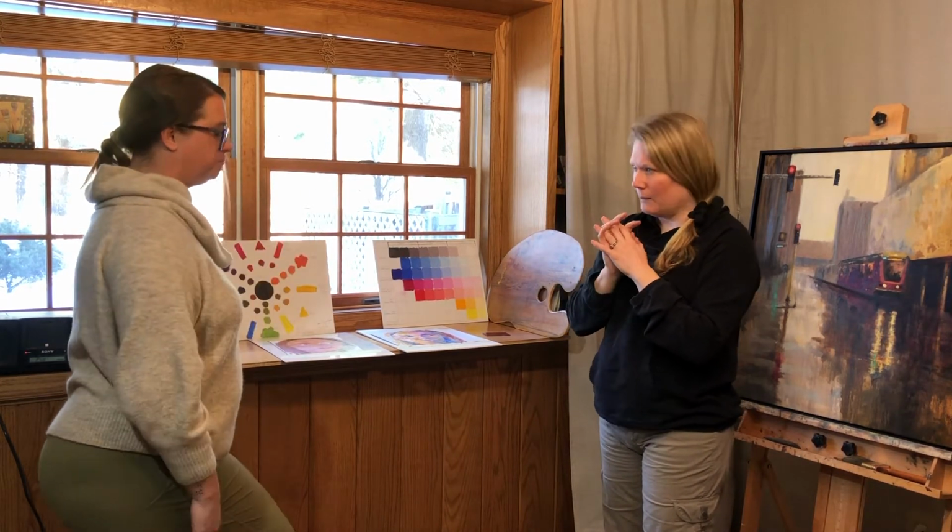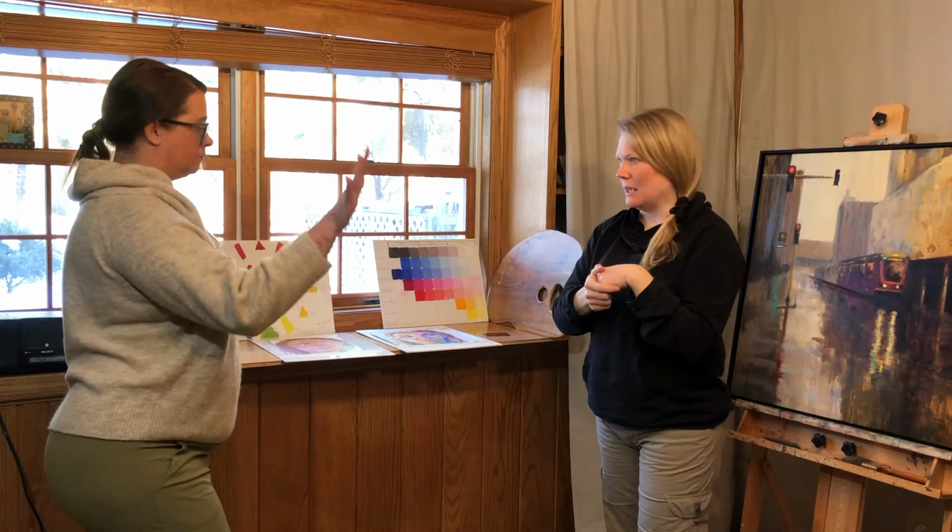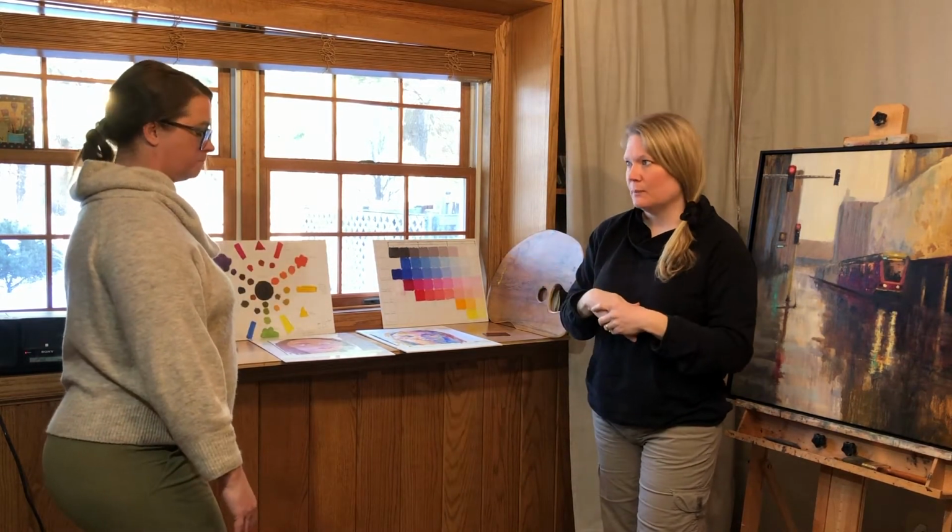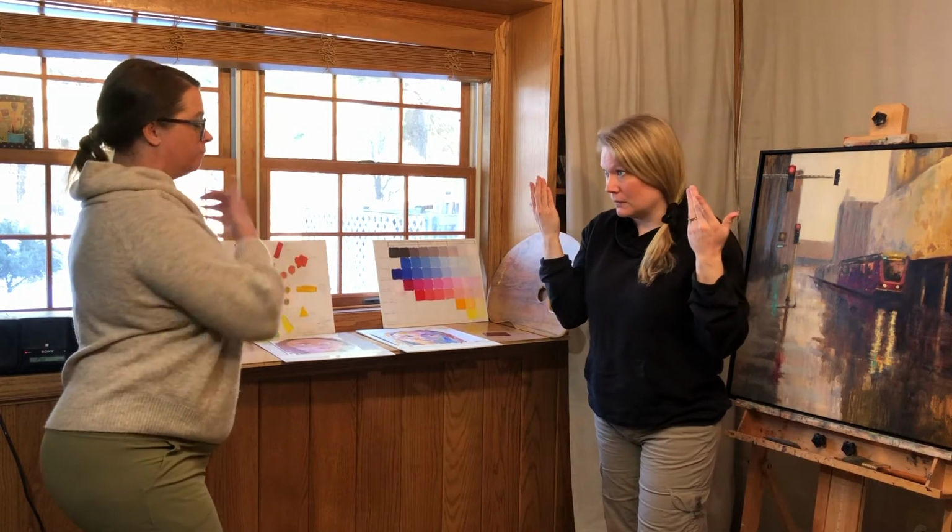Yes. For example. Yep. Or even when you're out painting a landscape. You can use it in all different situations. It's really handy because you never forget them at home, right?